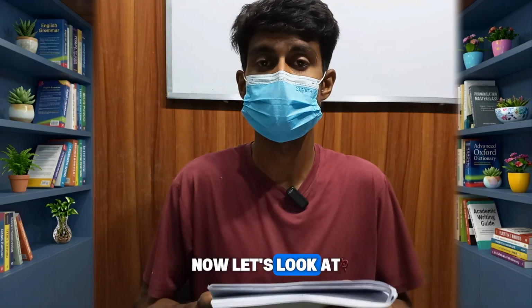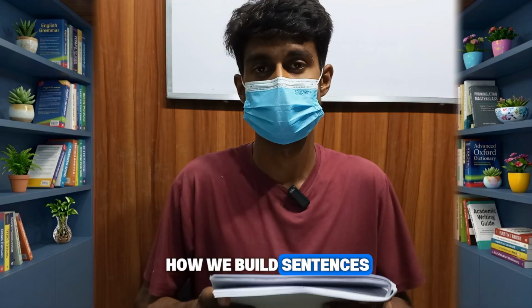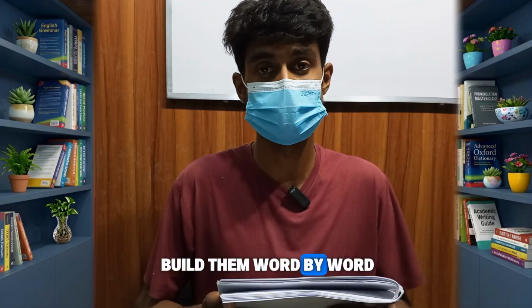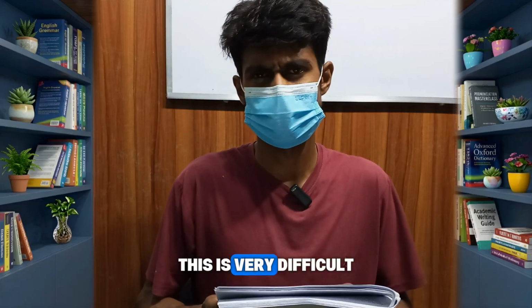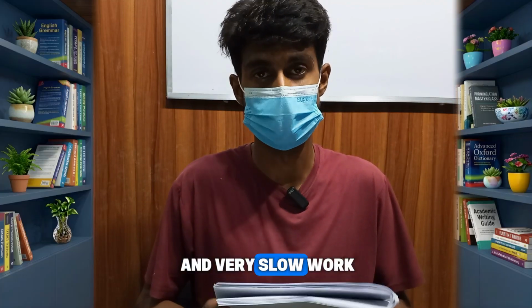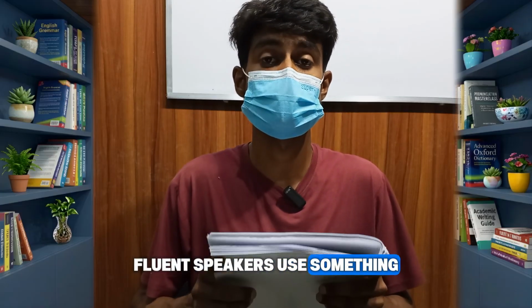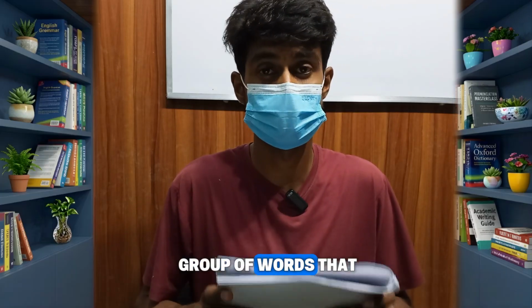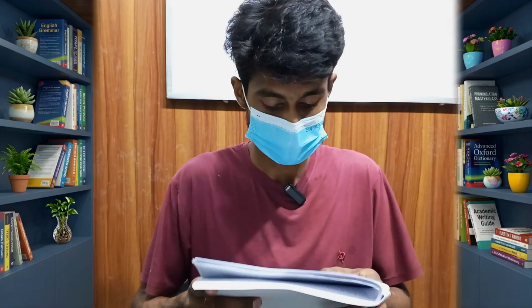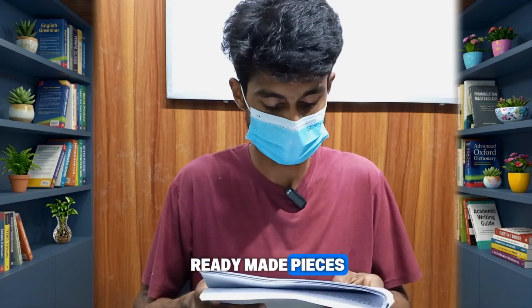Now, let's look at how we build sentences. Many students try to build them word by word. This is very difficult and very slow work. Fluent speakers use something called chunks. A chunk is a group of words that stay together. Think of them as ready-made pieces.